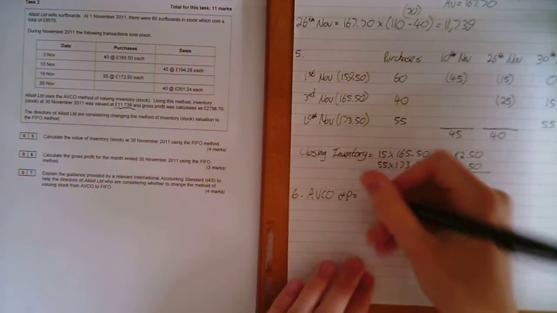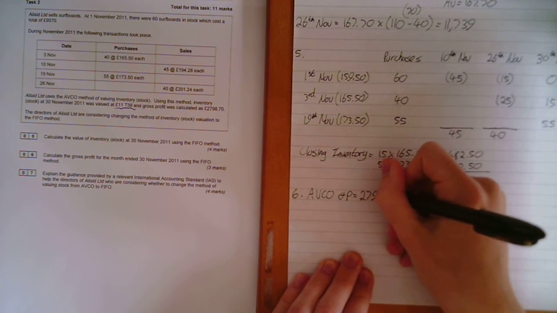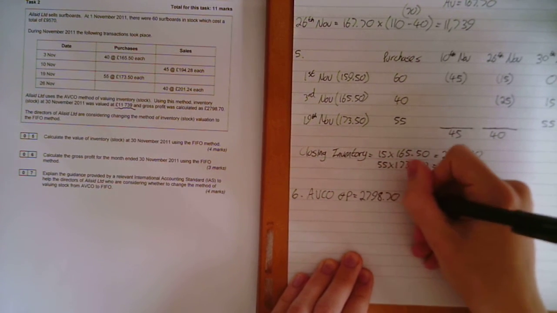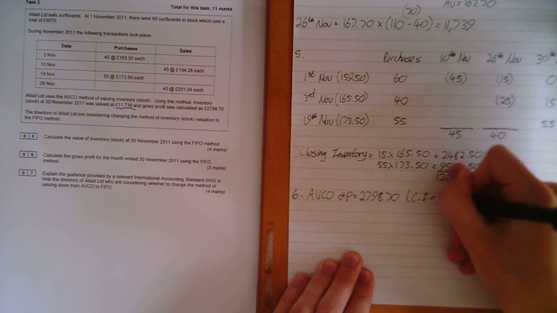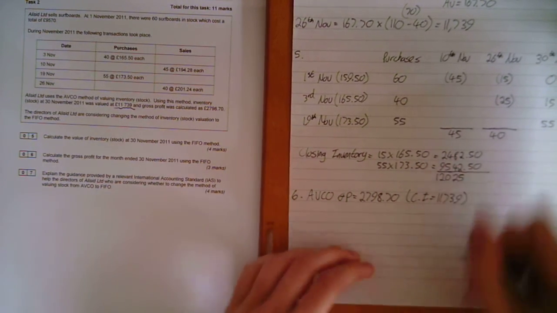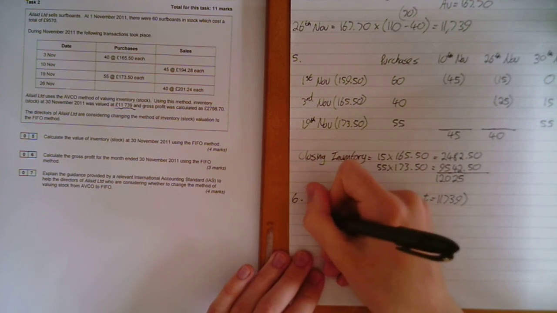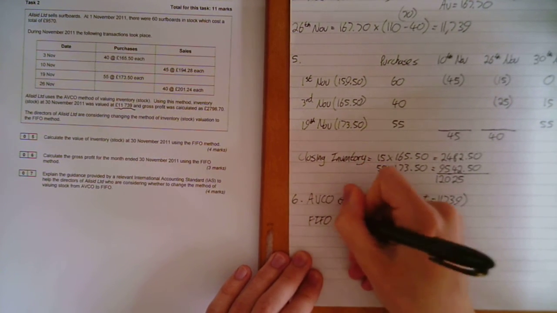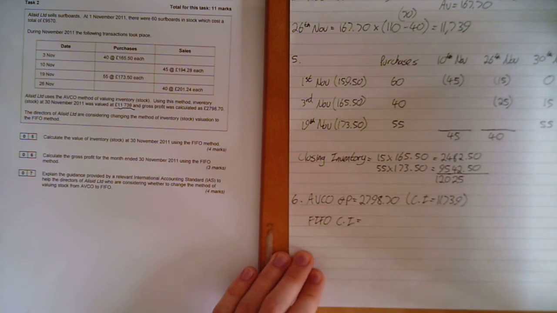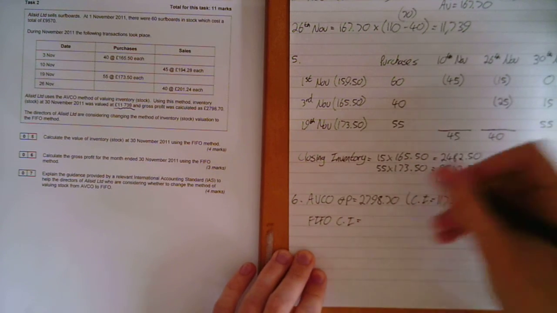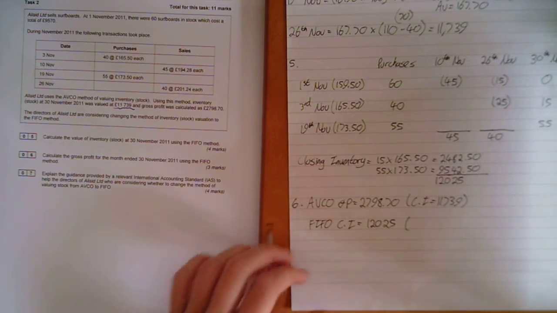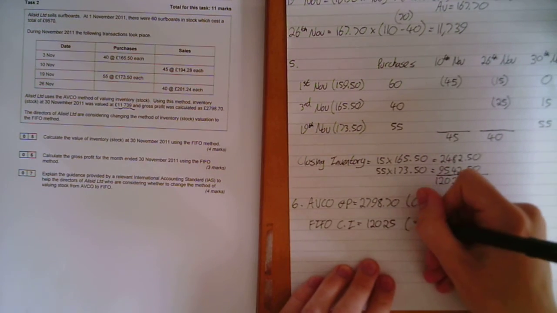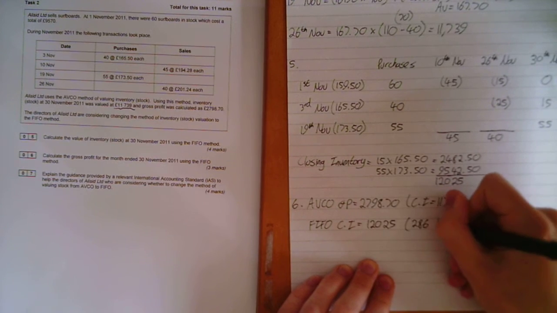Well, it was valued at 2798.70 with a closing inventory of 11739. The FIFO CI, well, I've just worked it out, is 12025, which is £286 higher.